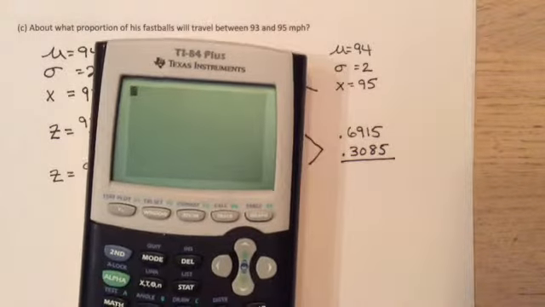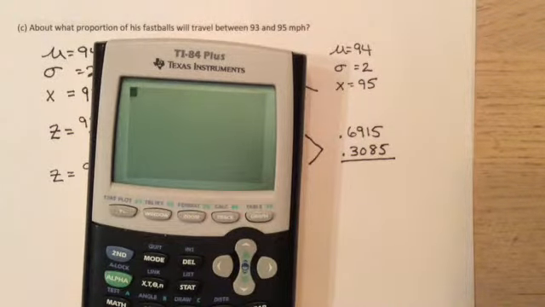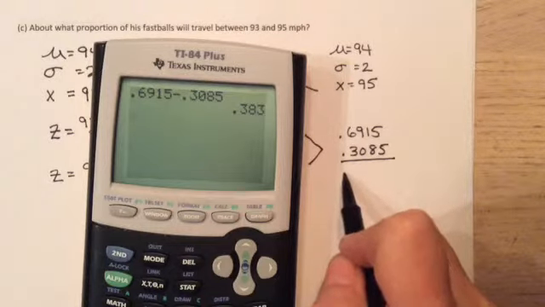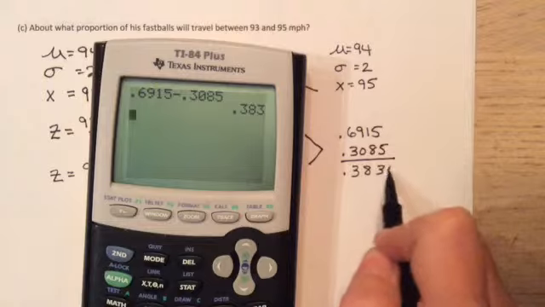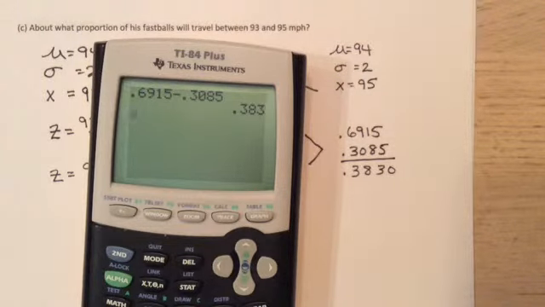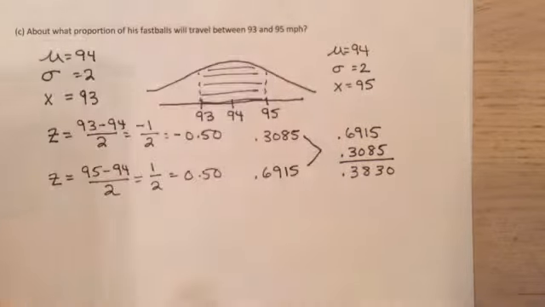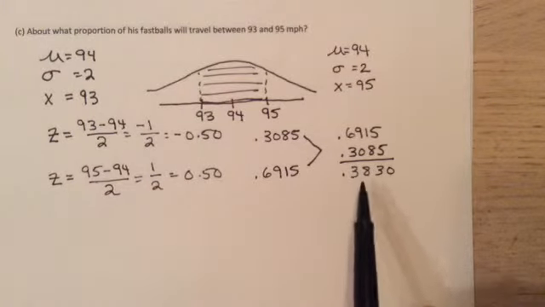When you take out your calculator and you subtract 0.6915 minus 0.3085, we get our proportion. Don't forget it has to be 4 digits. 0.3830, which is what you get when you subtract.